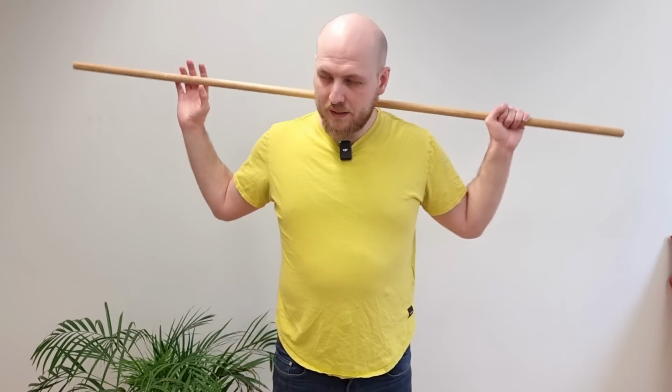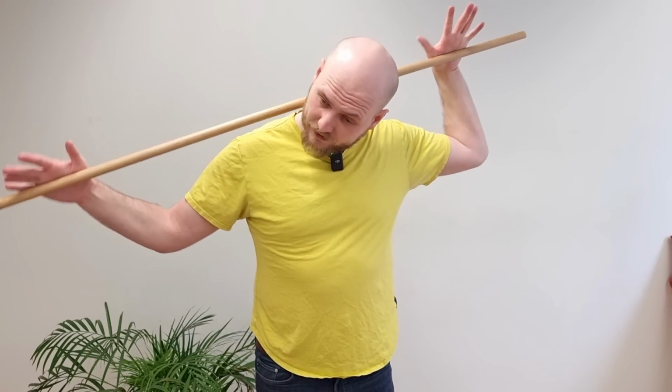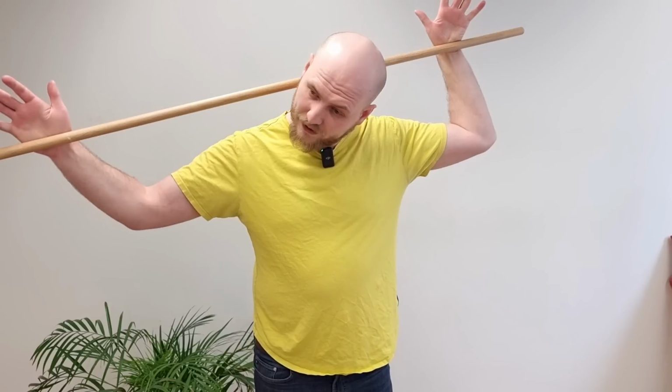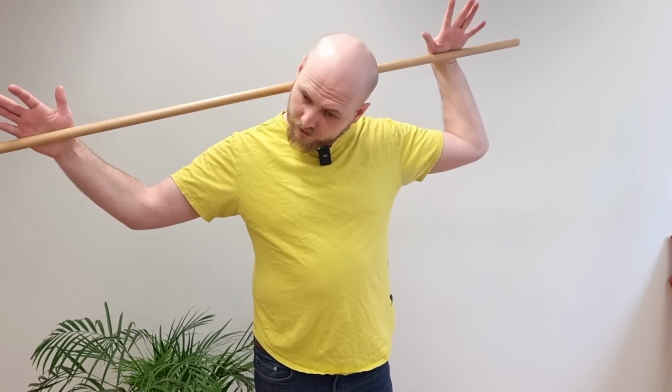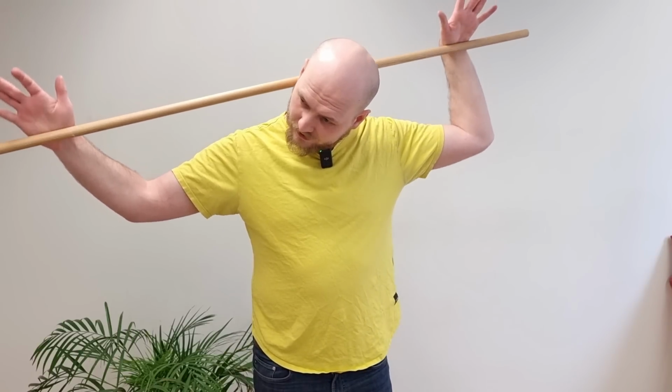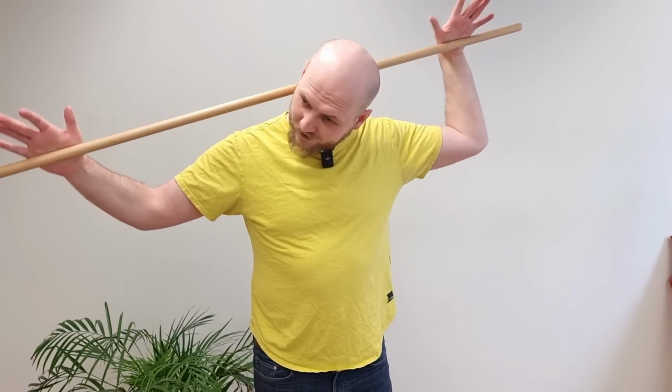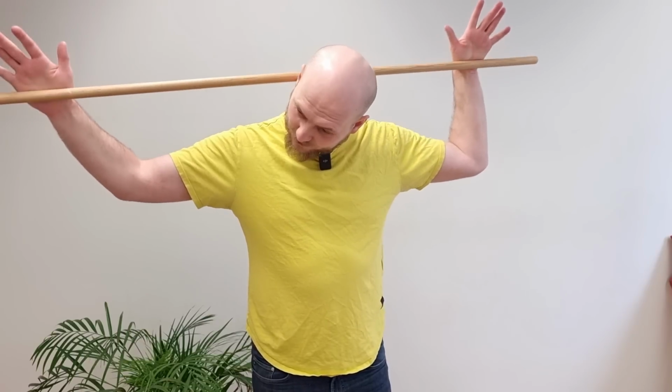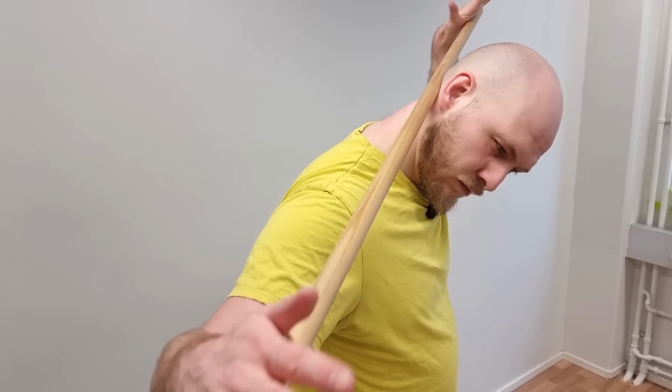But let's continue. So you come up like this, and then to the base of your skull, to the occipital region. Fine word in English. And then you roll, and then you find muscle tightness.